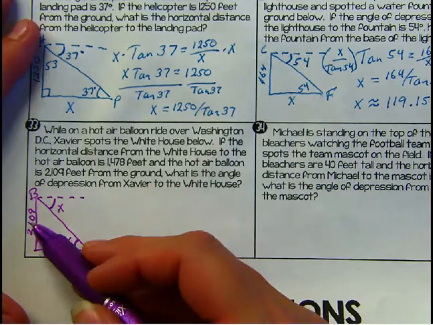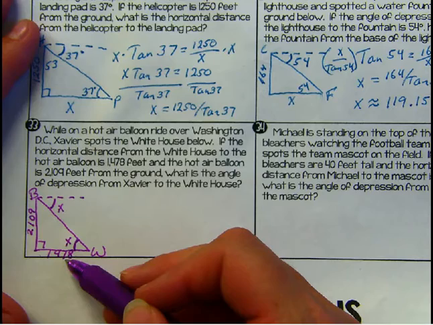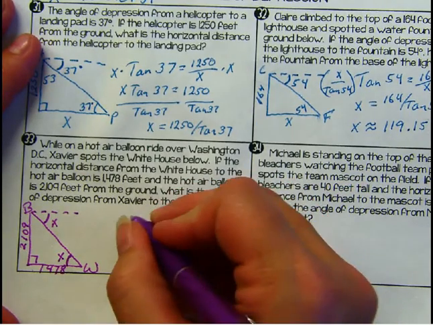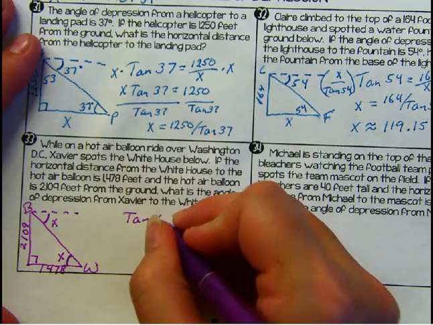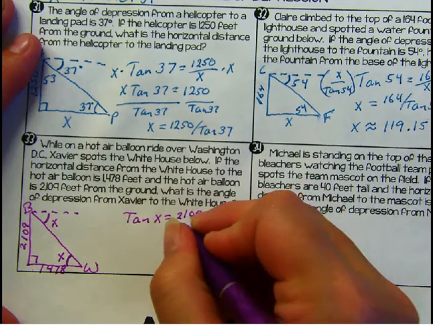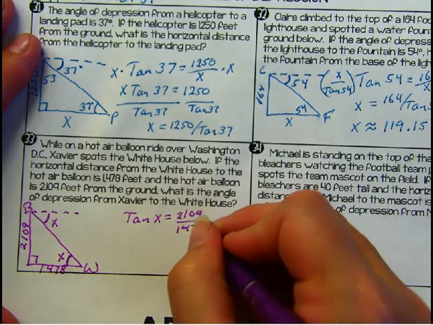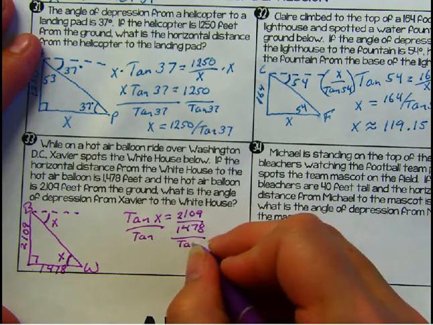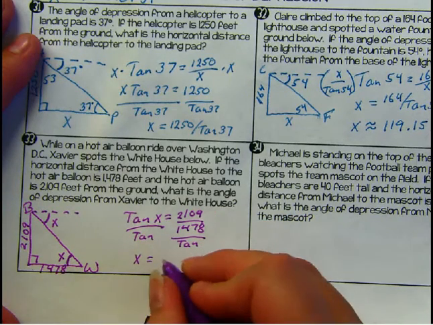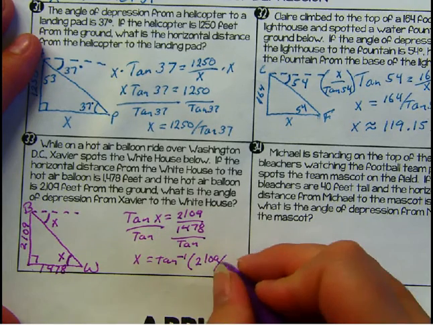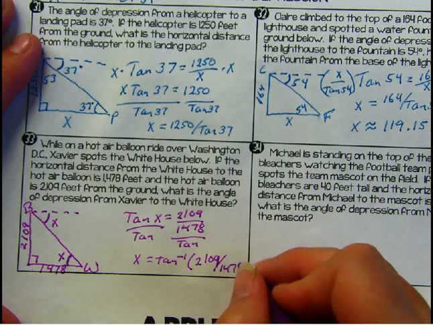So we have an opposite side and an adjacent side, no hypotenuse. So that means we're going to be using tangent. So tangent of x equals opposite, which is 2109, over adjacent, which is 1478. And we're going to divide both sides by tangent to solve for x. So we get x equals tangent to the negative 1 of 2109 divided by 1478.